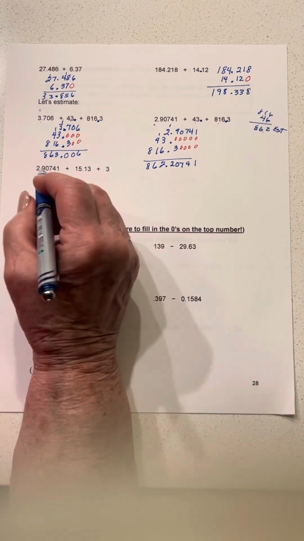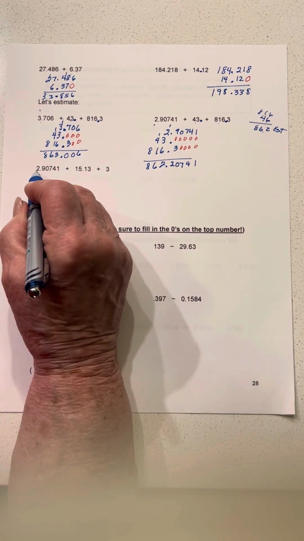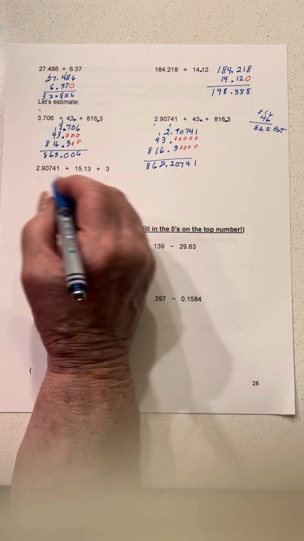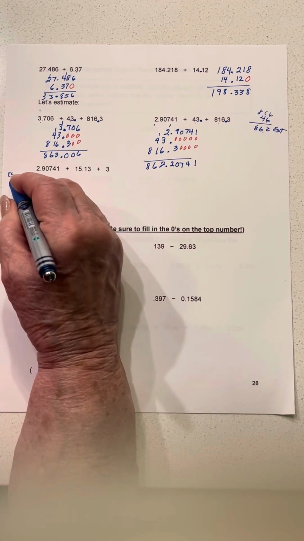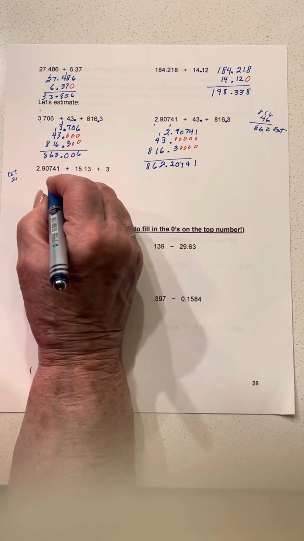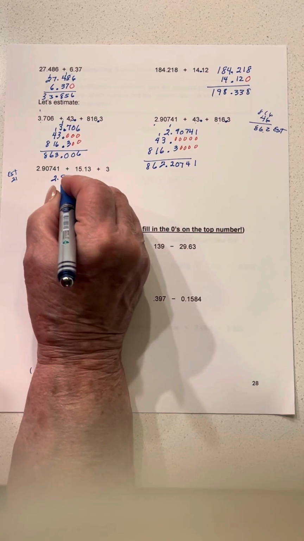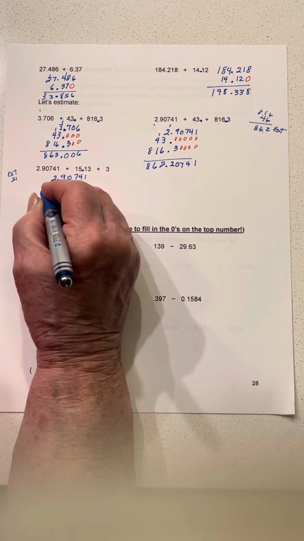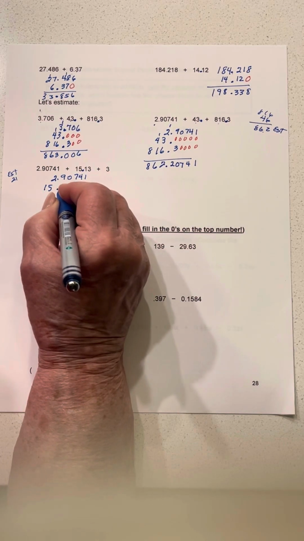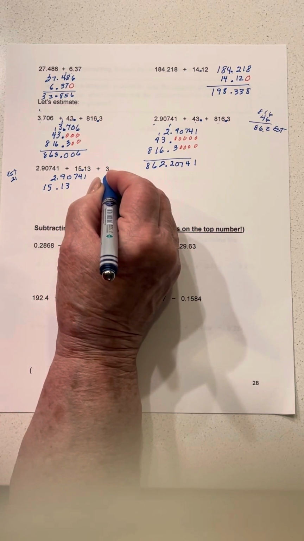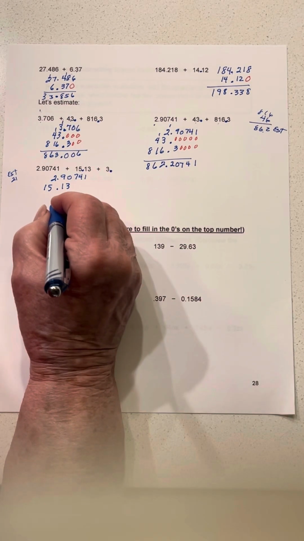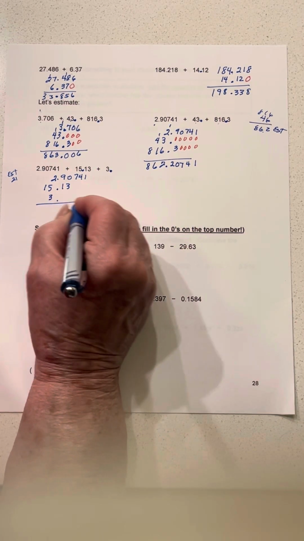Okay, let's add these together. This is about 3, and 15 would be 18, 19, 20. This is about 21. That's our estimate. So let's line these up to add. Here's the decimal point. We have 15 and 13 hundredths. And then we have the whole number 3. And we know where that decimal point goes. That's very important. So that's where our decimal point goes.